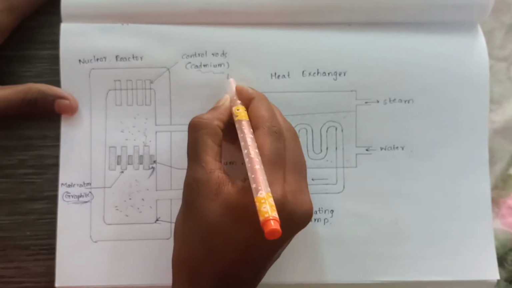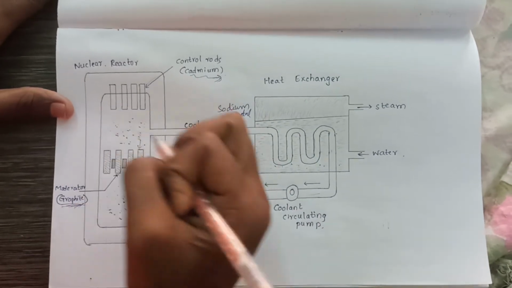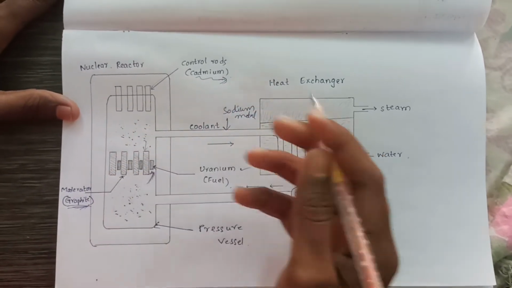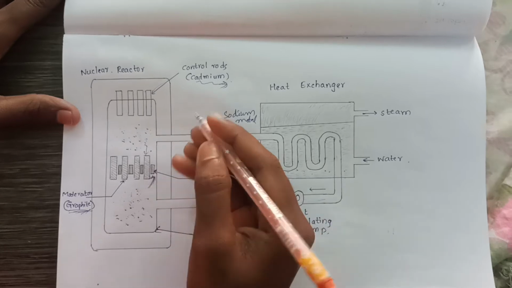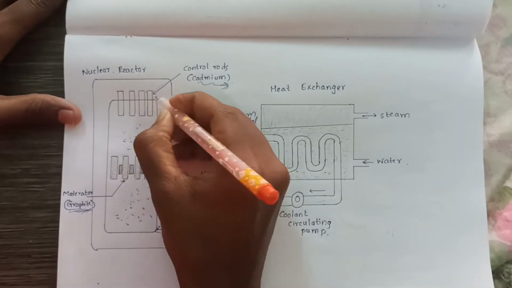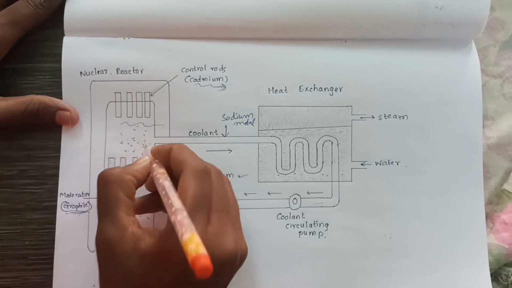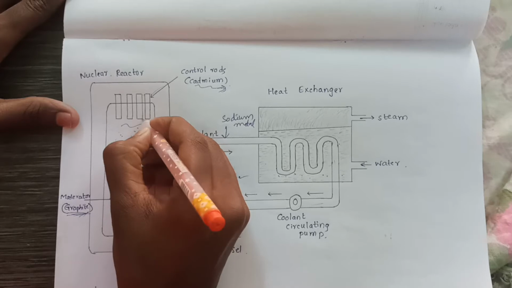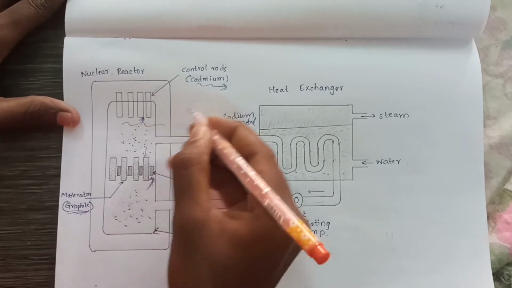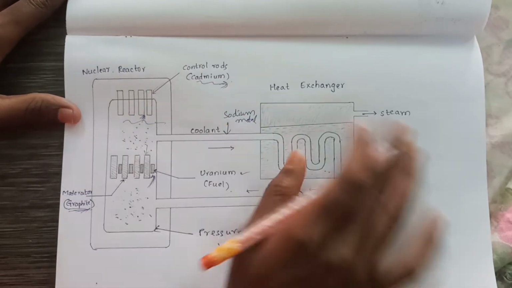They are made of cadmium. The cadmium attracts the neutrons. So when we have to stop or regulate this reaction, we have to push the control rods deep inside, such that the neutrons that are present get attracted to these control rods, and the reaction gets stopped. So this is how the reaction gets stopped, right?